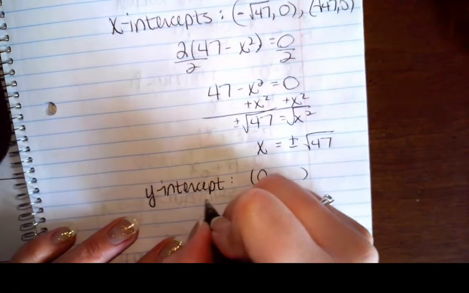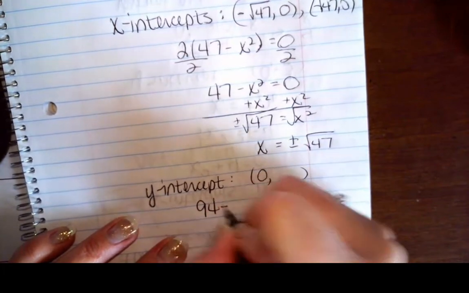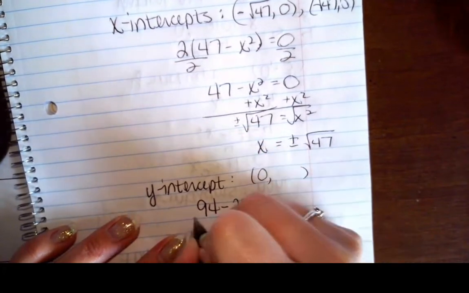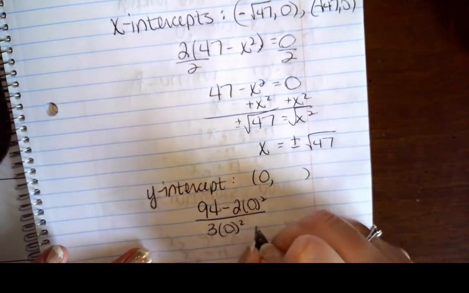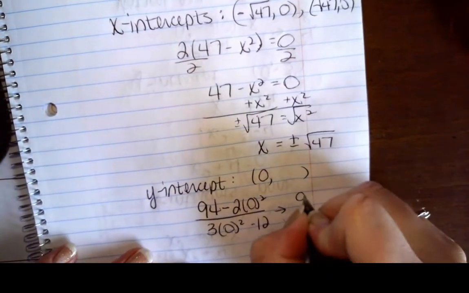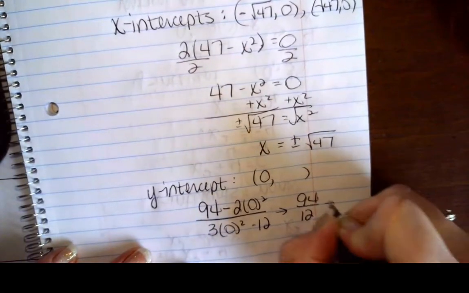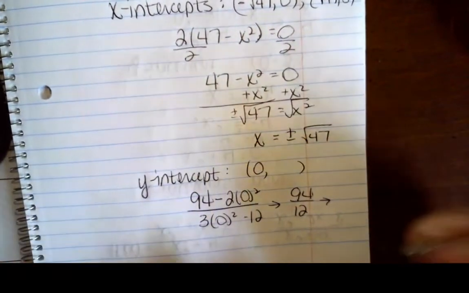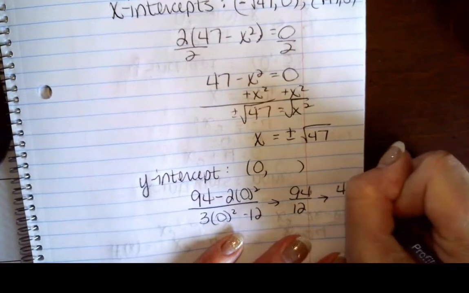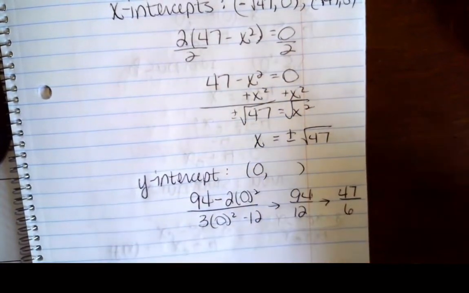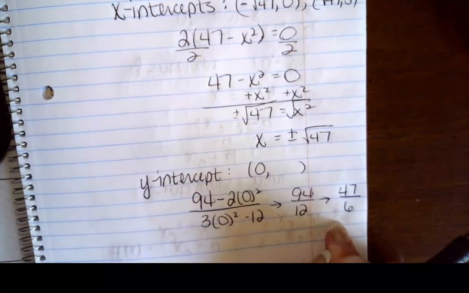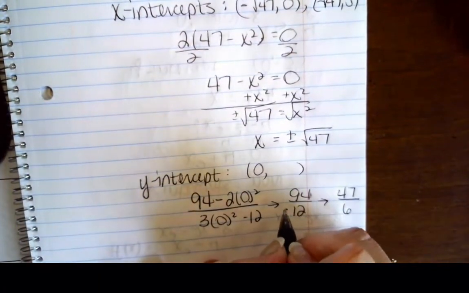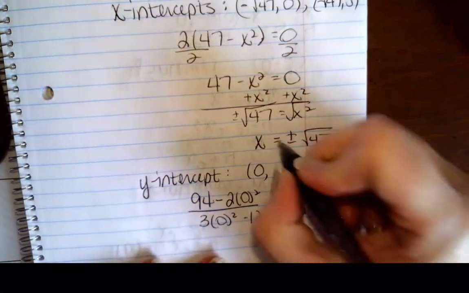So that gives me a 94 minus 2 times 0 squared over a 3 times 0 squared minus 12, which gives me 94 over 12. Both of those are reducible by 2, so I end up with 47 over 6.